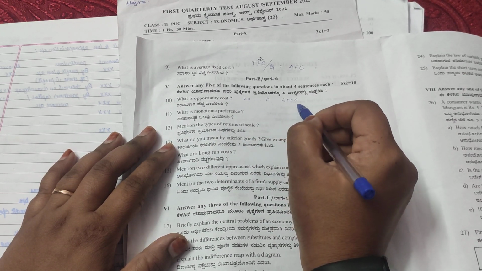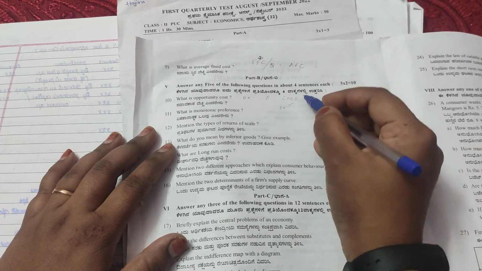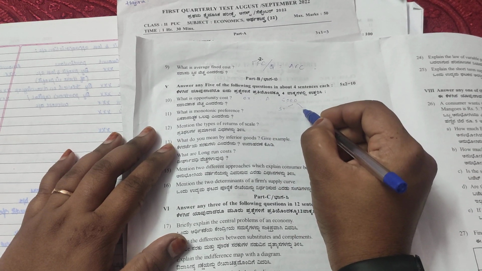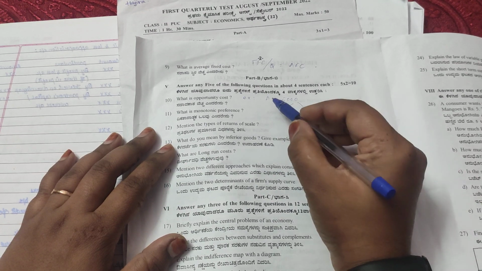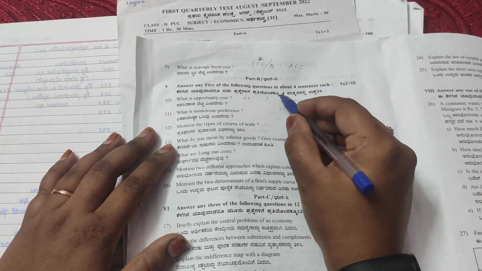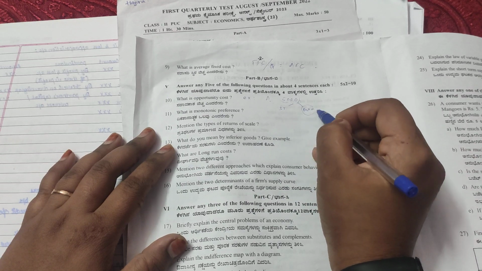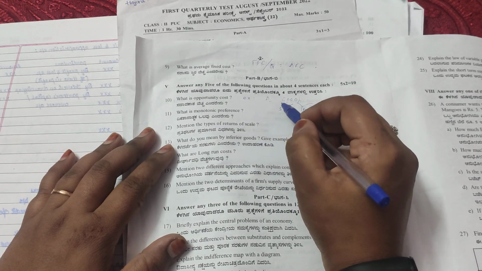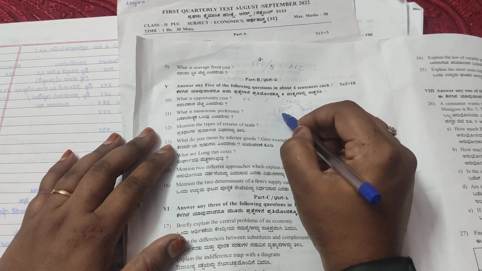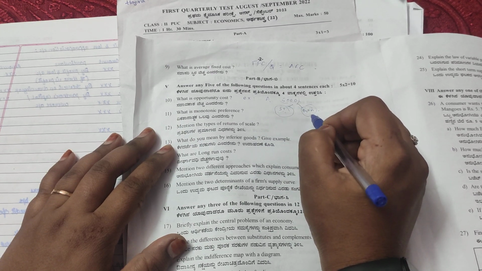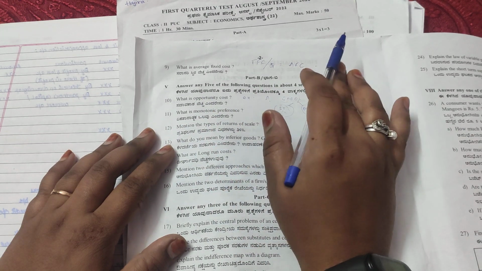He wants to invest in the stock market, or he wants to invest it in his own business or in the family business. So Mr. A invested the 5,000 rupees in his family business instead of the stock market. So this opportunity he forwent in order to choose this alternative. So that is opportunity cost.